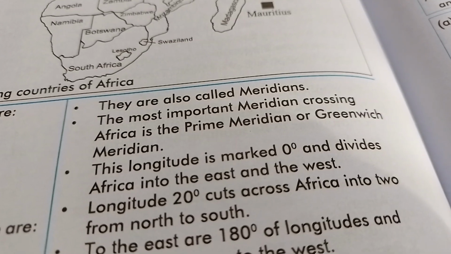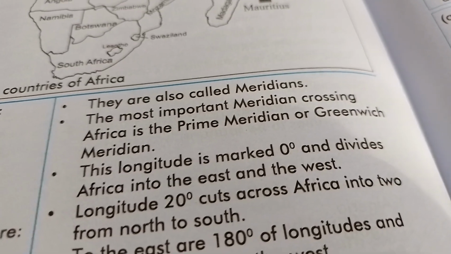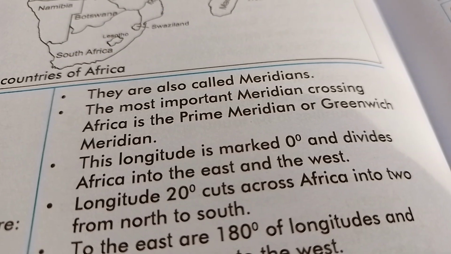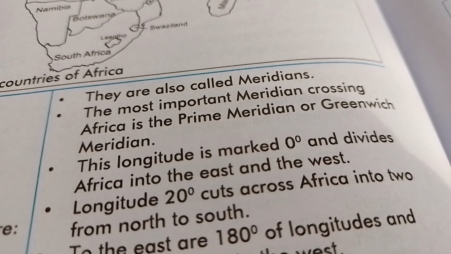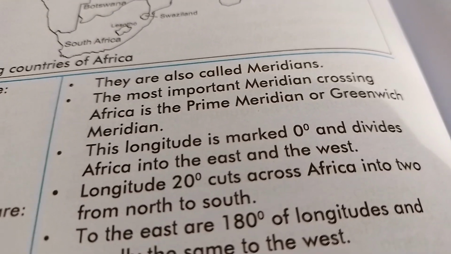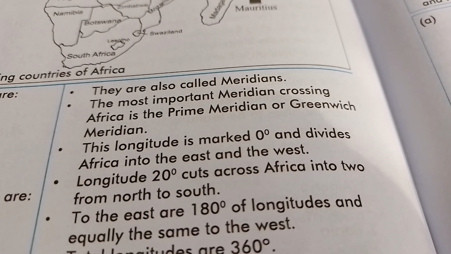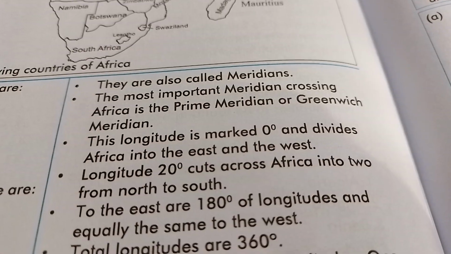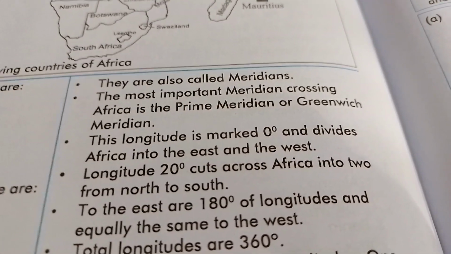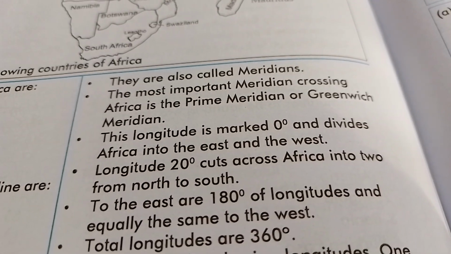In fact, the most important meridian is the prime meridian, or we can call it the Greenwich meridian, that runs from the North Pole to South Pole. And this longitude is marked as 0 degrees, and it divides Africa into two, the eastern side of Africa and the western side of Africa, or we can say the eastern side of the prime meridian and the western side of the prime meridian.